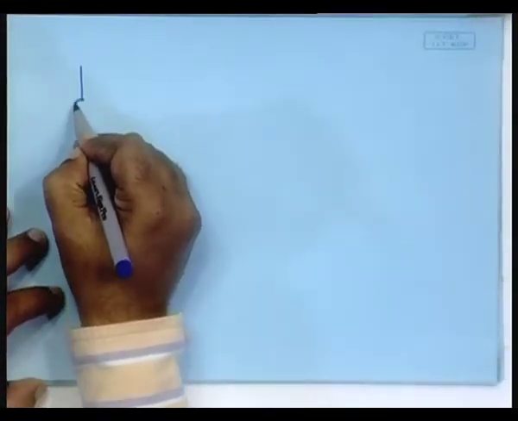Let us do one problem, one circuit problem, so that you are a little more comfortable with it. Let us see, let us take a circuit like this.